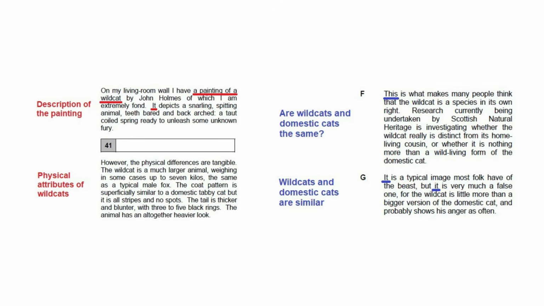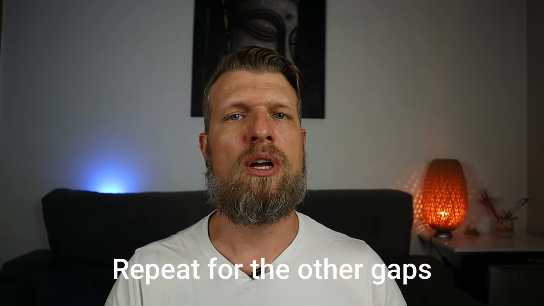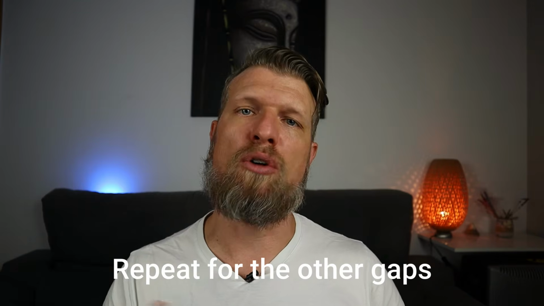While paragraph G describes the similarities in personality between a wild cat and a domestic cat, the following section in the text points out the physical differences. This contrast adds to the logical development of the text, so paragraph G is a perfect match. Of course, you need to repeat this step for the other gaps as well, but I hope that this example has given you an idea of what to do.